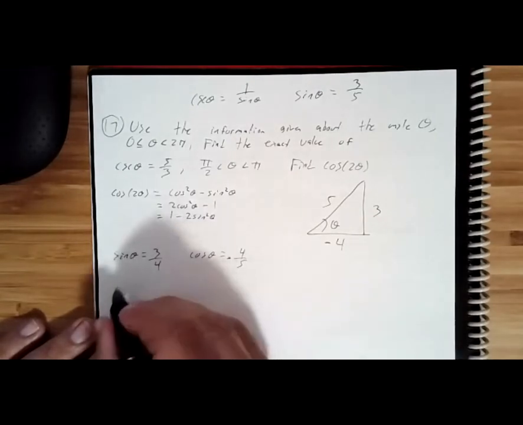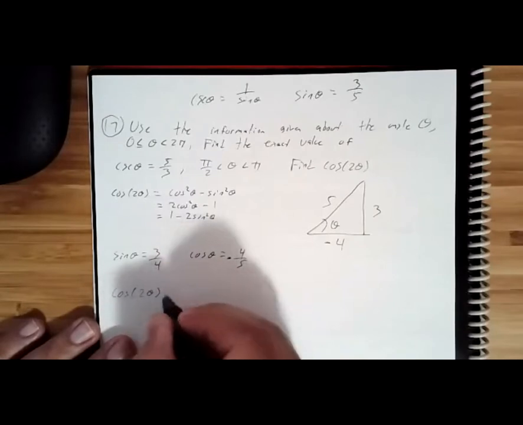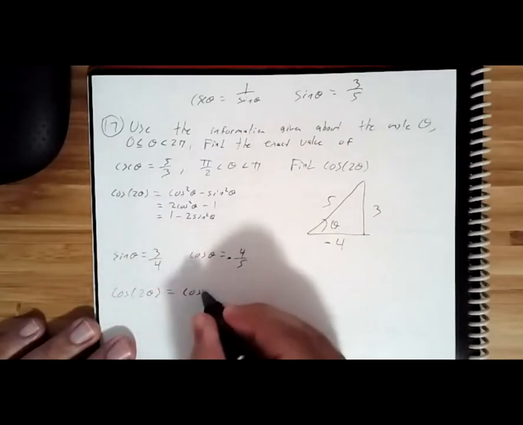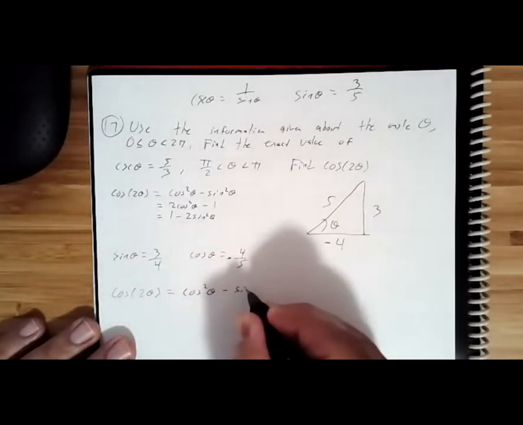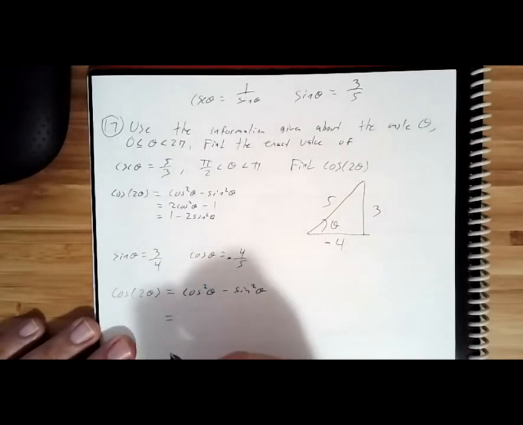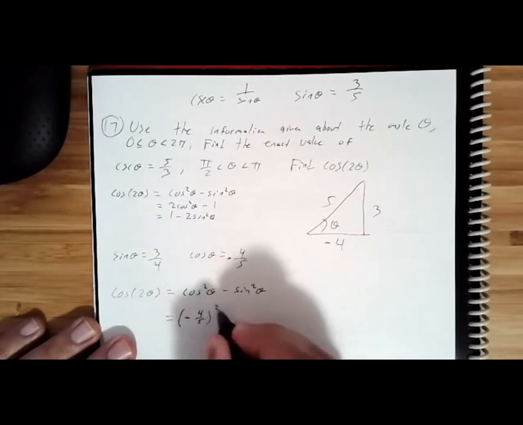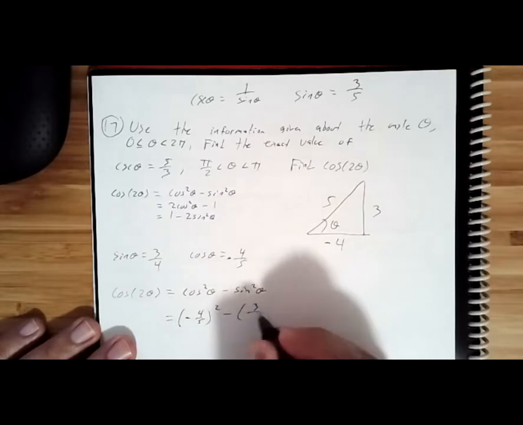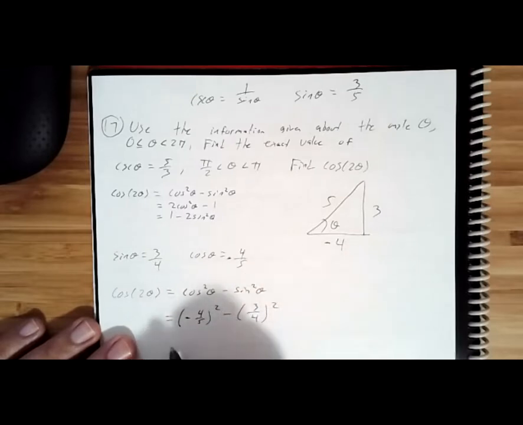So now we can answer the question. Cosine of 2 theta is equal to, I'm going to use the square one, I guess: cosine squared minus sine squared, which will be negative 4/5 squared minus 3/5 squared.